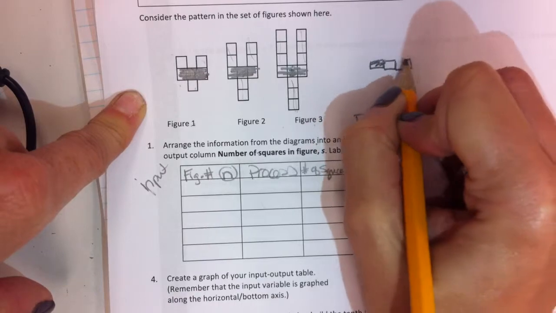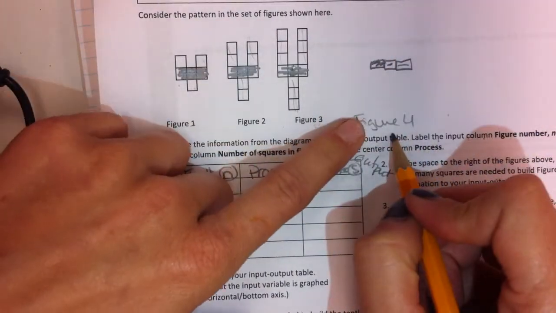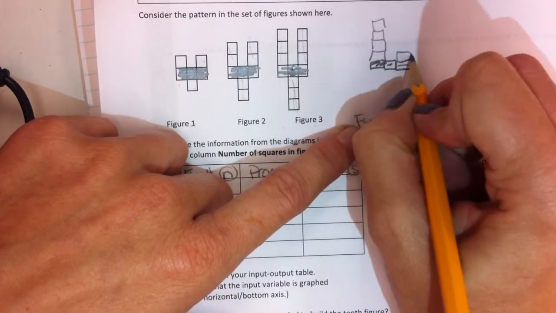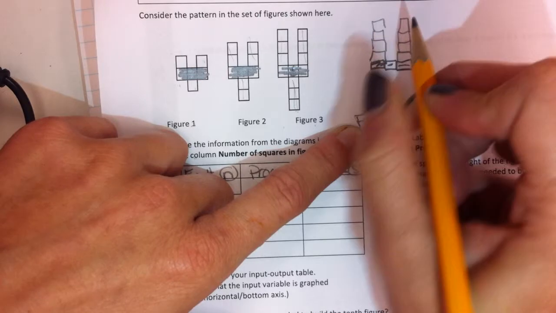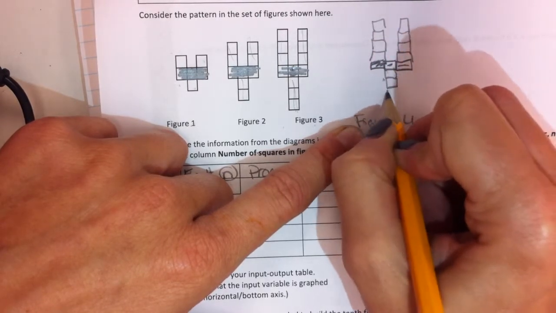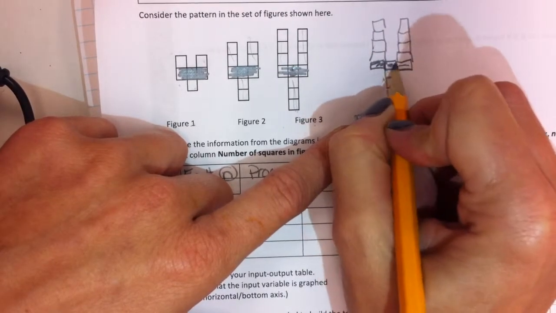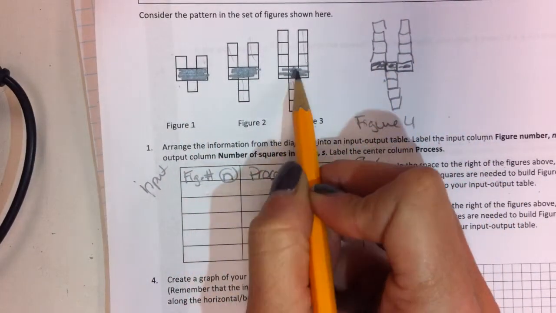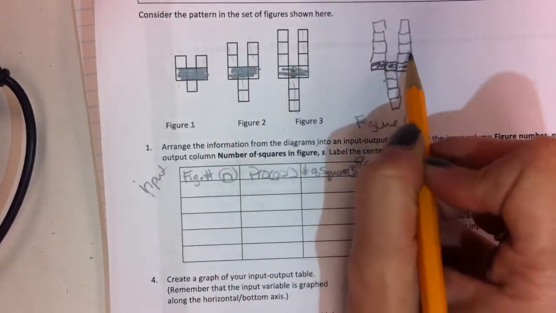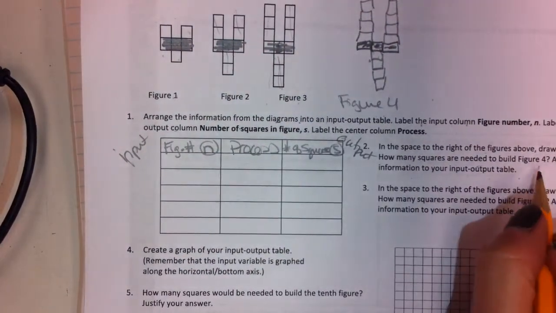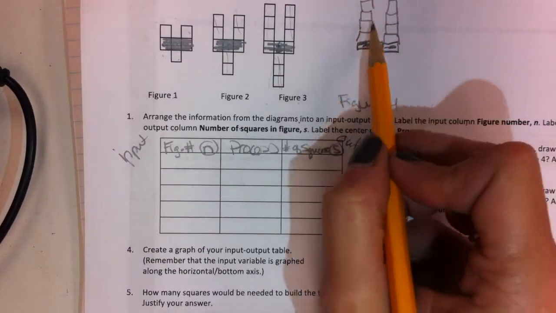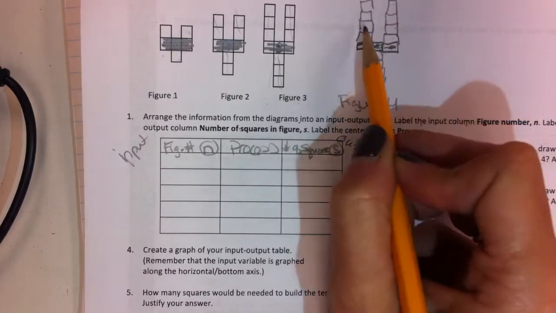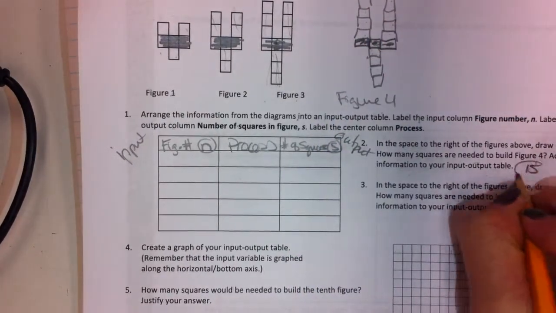So I'm going to need my 3 center ones. Now I'm going to need 4: 1, 2, 3, 4. 1, 2, 3, 4. And 1, 2, 3, 4. So I've got my 3 center ones, just like I do in all my other ones. Figure 4 has 1, 2, 3, 4 on each of the three sides. Okay, so we drew it. How many squares are needed to build figure 4? Well, we've got the 3 in the middle, and then 4, 5, 6, 7, 8, 9, 10, 11, 12, 13, 14, 15. So we've got 15.